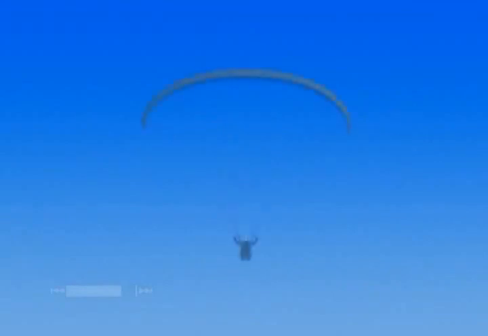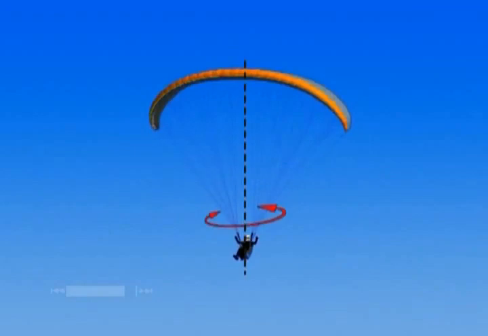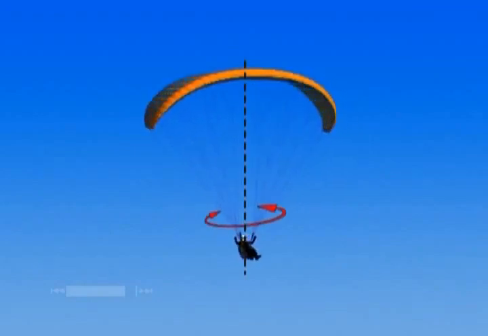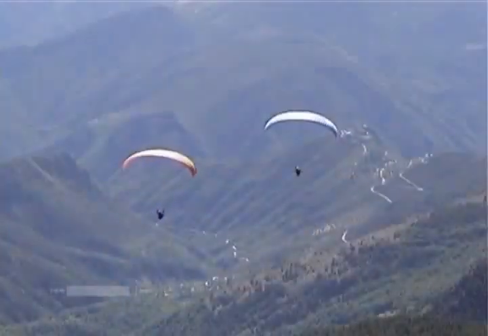The final rotational axis of the wing is the yaw. It includes all movements along the vertical axis running from the pilot through the center of the wing. It can occur on the ground when inflating the wing, or in flight when the wind suddenly changes directions, in the presence of gusts, for example.